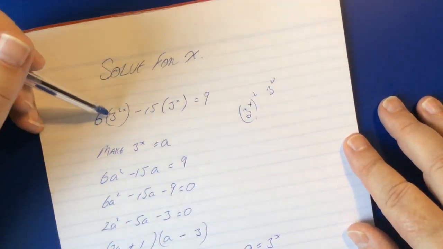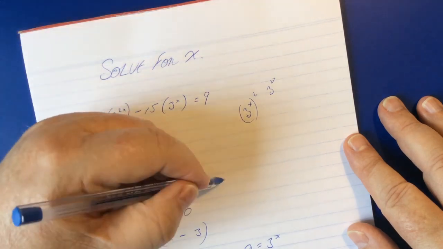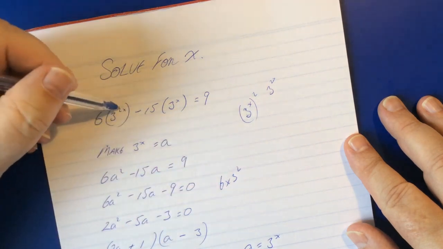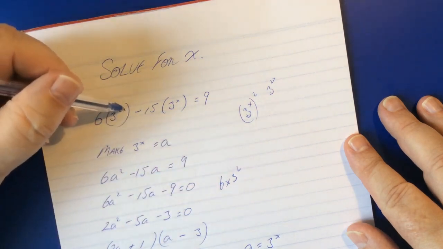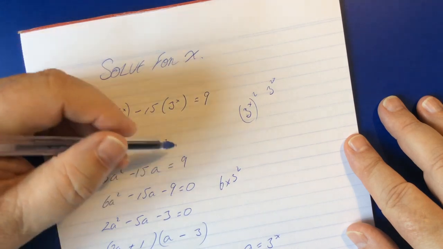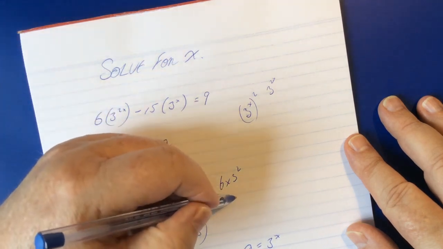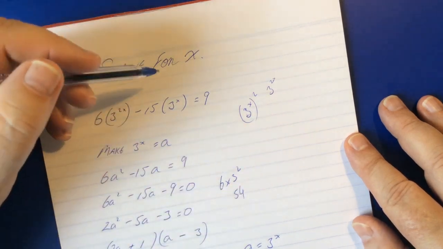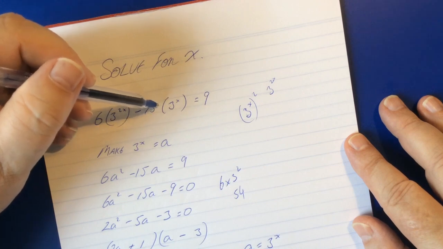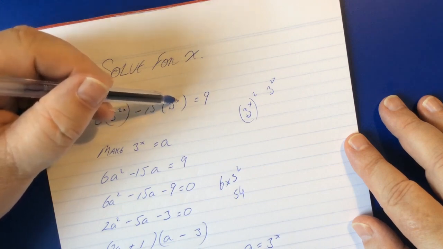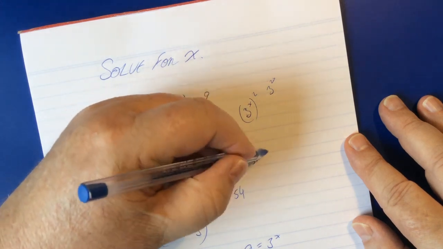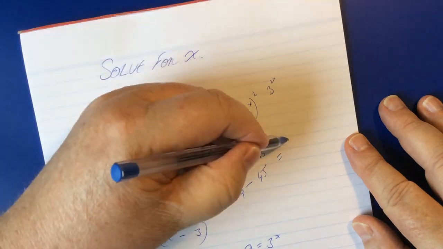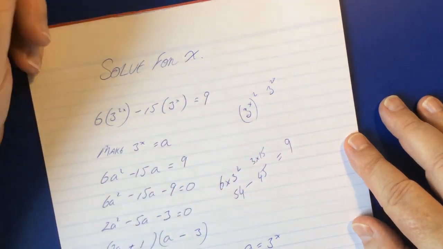Well, let's have a try of this. So 6 times 3 to the power of 2. So if x is 1, this whole thing is 2, so 3 squared, that's 9. So 9 sixes are 54. Minus 15 times 3 to the power of 1, 3 15s, 45, subtract that, and we get 9. This works. There we are.